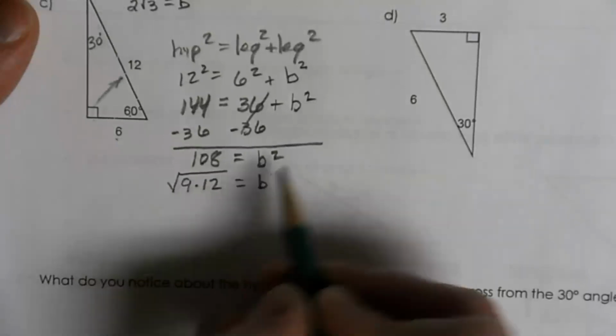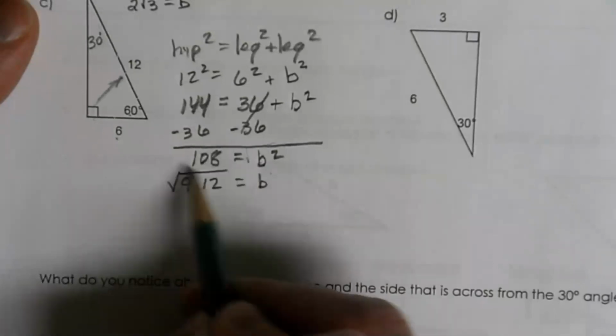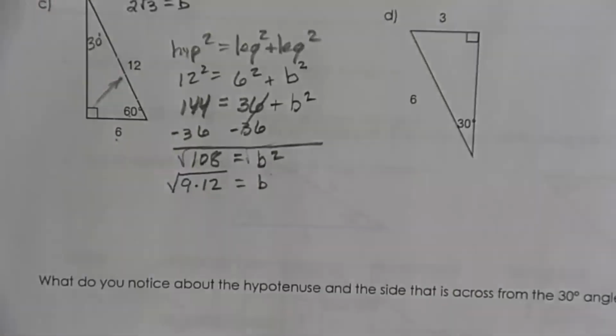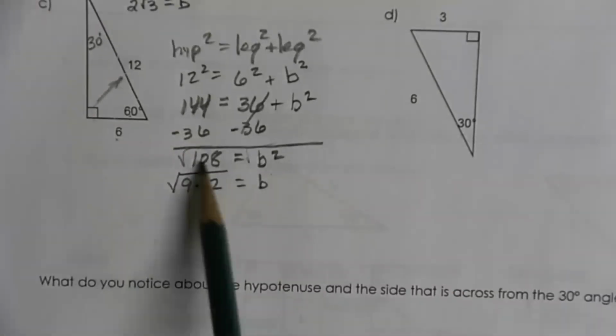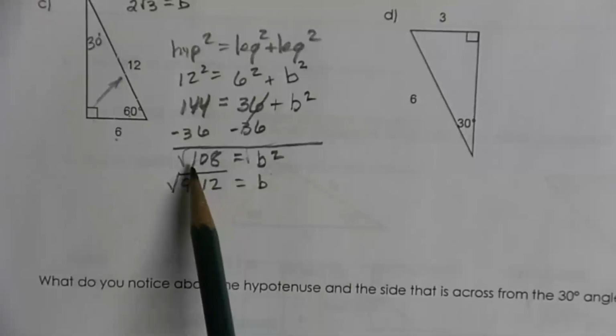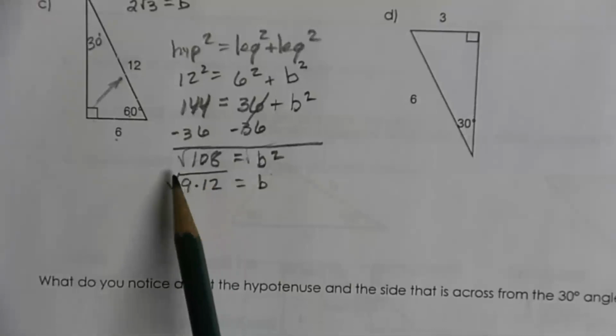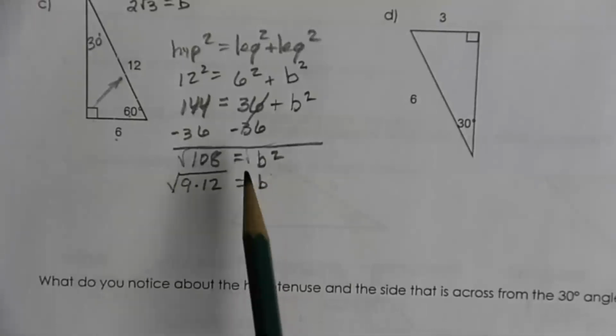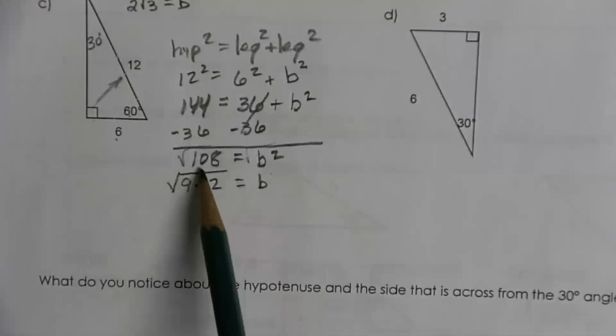So we took the square root of both sides to get rid of the b squared. And as we did that, we broke down the 108. You might need to break it down by 2s if you didn't know. There's lots of different factors that will go into 108.